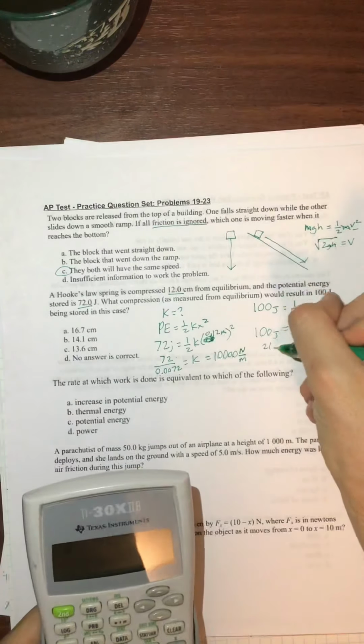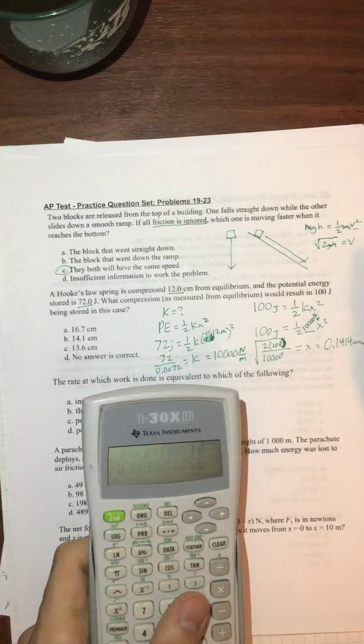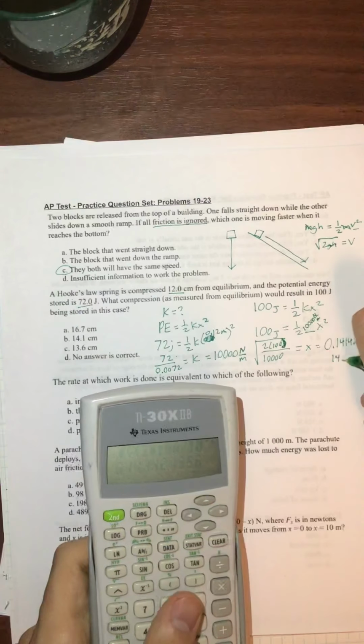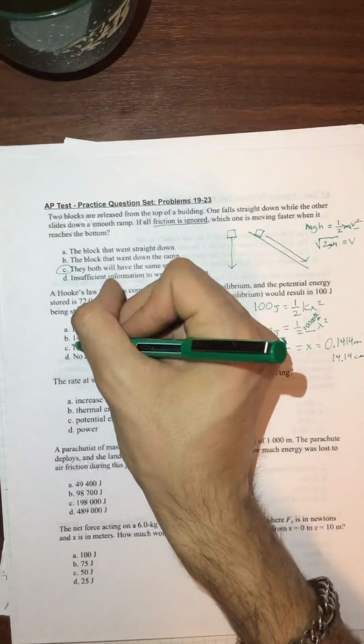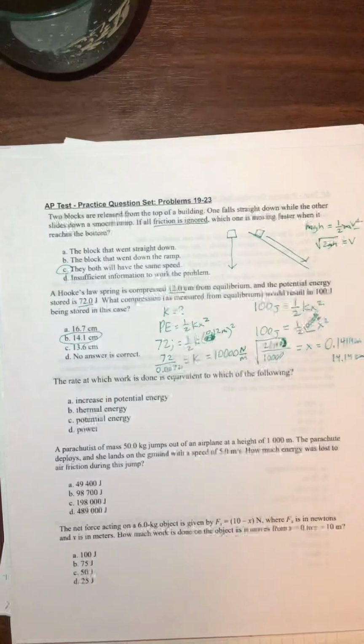And so the square root of 2 times 100 divided by 10,000. Cool. And that gives me 0.1414 meters, or otherwise known as 14.14 centimeters, which, 14.1 centimeters, is option B.